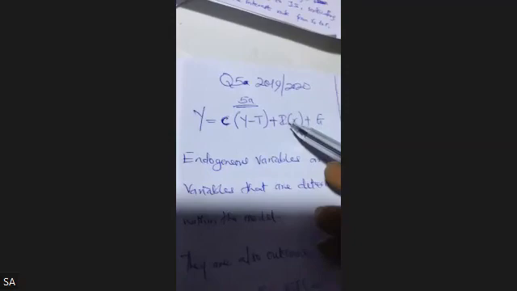So here, when you see Y, you see that Y is a function of consumption, is a function of investment, is a function of government spending. Now, but in this aggregate demand function, investment is also a function of interest rate. Hence, output is a function of interest rate. Okay, now let's go there.